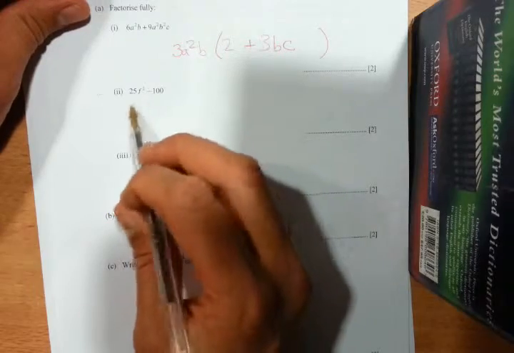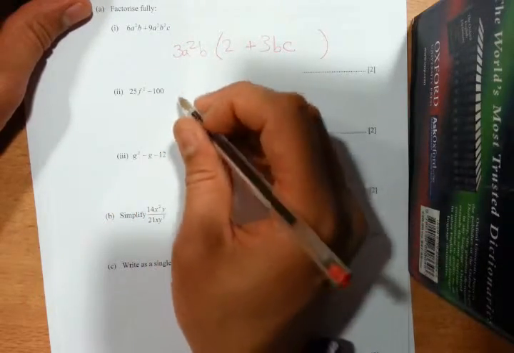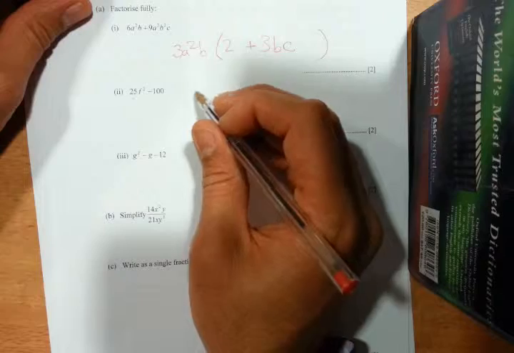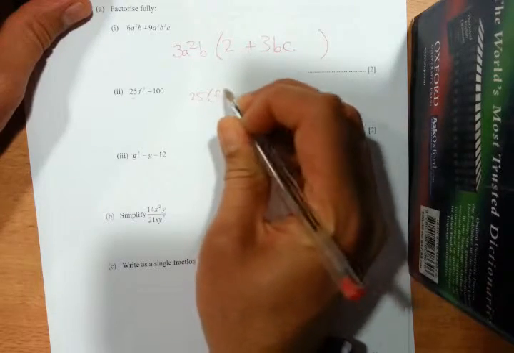This is a tricky one. There are no common factors here. Well, actually, no, I lie. There is a common factor first, so let's work that out. 25 goes into both of these. So it's 25 times f squared minus 4.